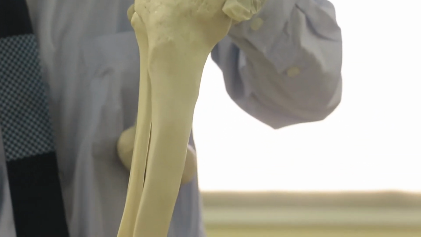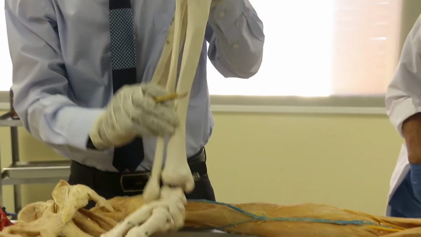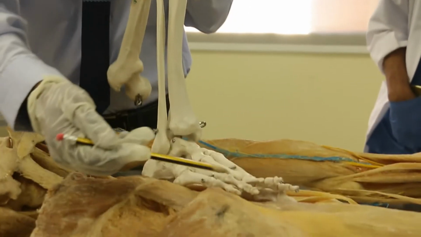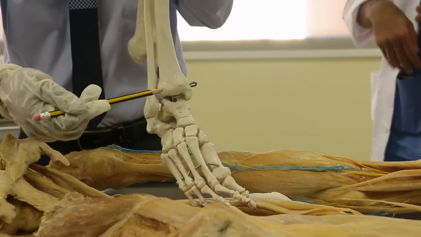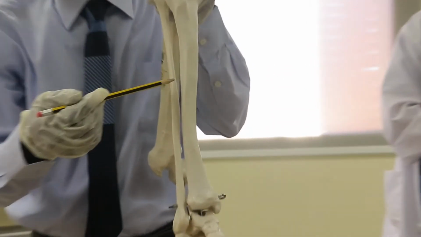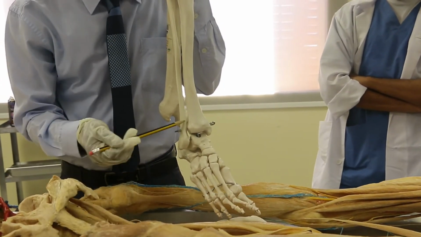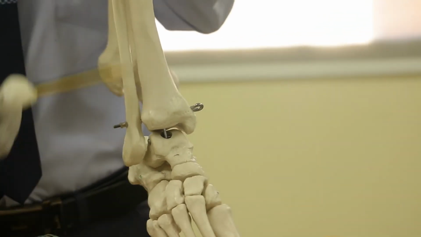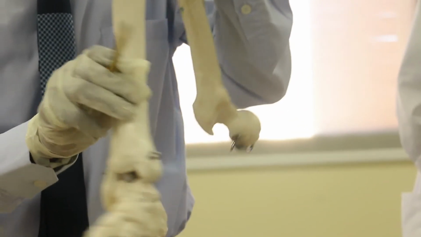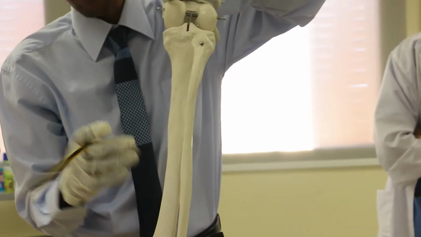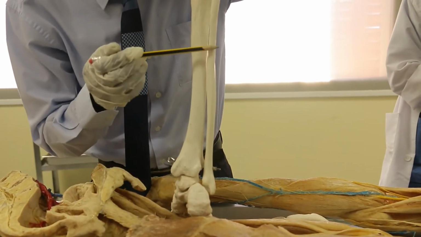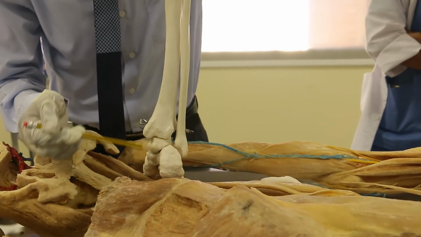The anterior surface of the tibia, fibula, and interosseous membrane gives origin for the extensor muscles like tibialis anterior, extensor digitorum, extensor hallucis longus, and the peroneus tertius. All these muscles originate from the anterior surface. Also the posterior surface من هنا gives origin for flexor muscles like flexor hallucis longus, flexor digitorum, and from the tibia and fibula interosseous membrane tibialis posterior.